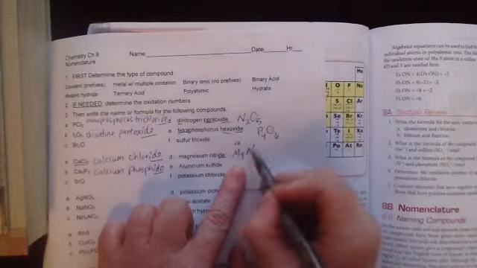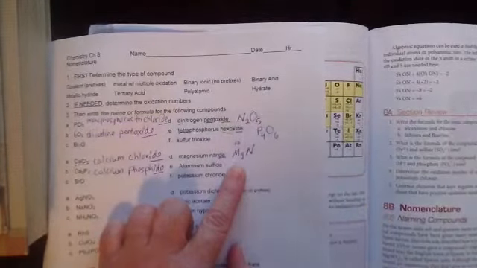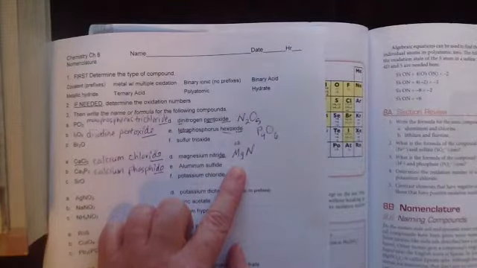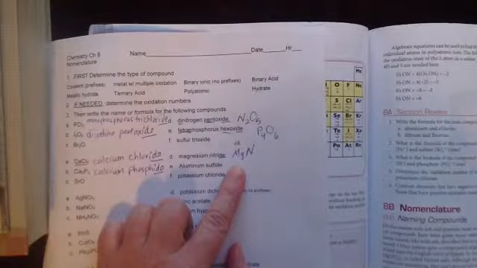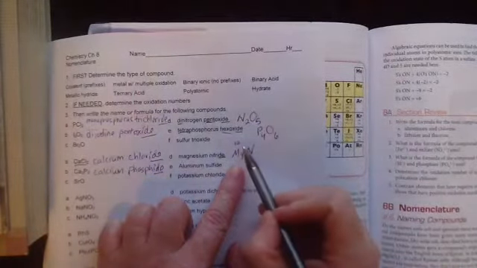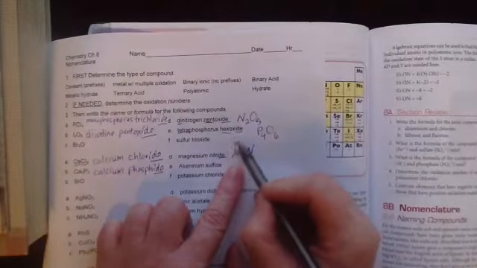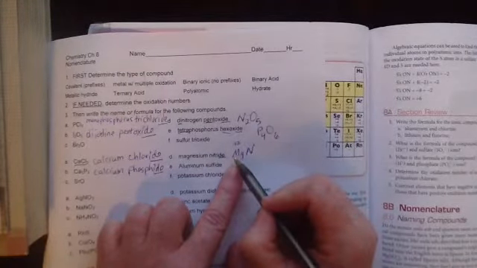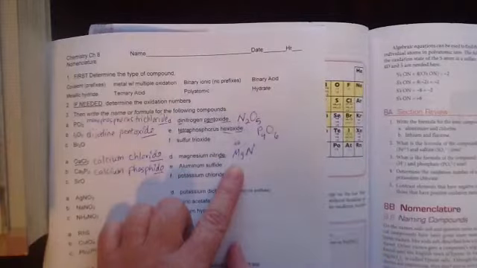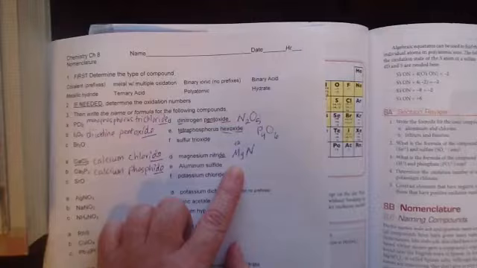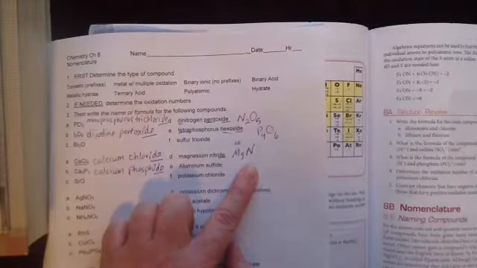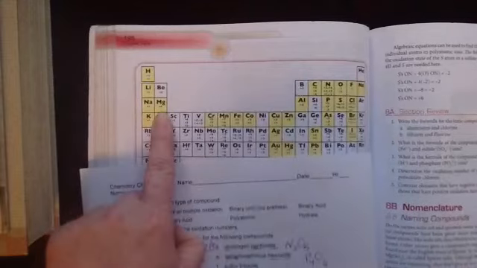In order for the compound to be neutral, the oxidation numbers need to add together to equal 0 to basically balance out. So typically, if you have a positive on the left, almost always the metals are on the left, there are some exceptions, but mostly on the left you're going to have positive. And so that means nitrogen has to be a negative.